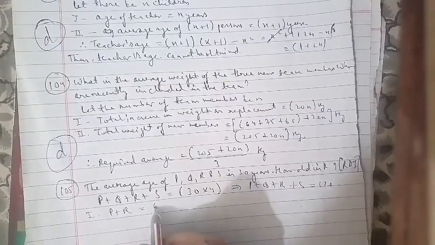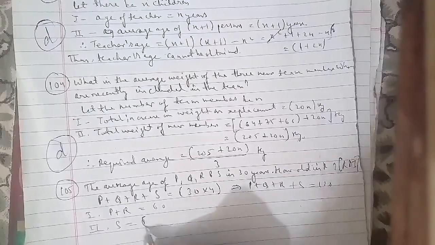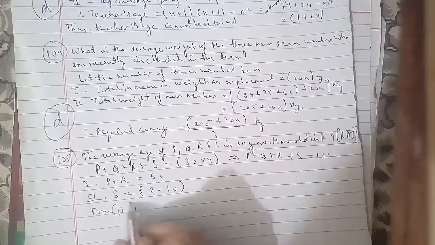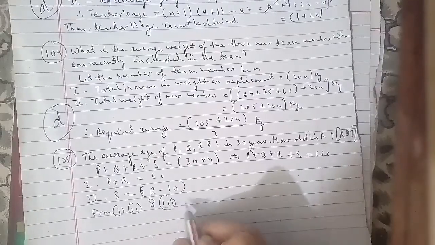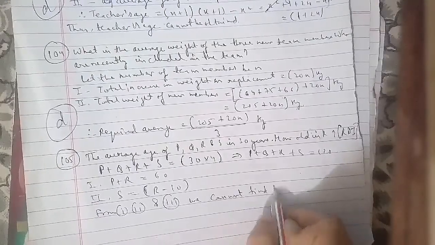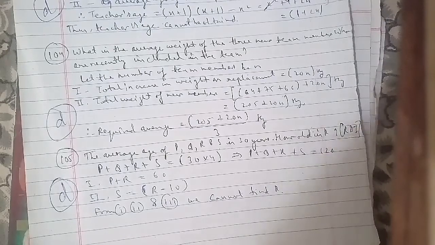The 106th question: how old will C be after 10 years? Our first statement is 5 years ago the average age of A and B was 15 years, and the second statement is the average age of A, B and C today is 20 years. Let's go ahead and work out the answer in detail.